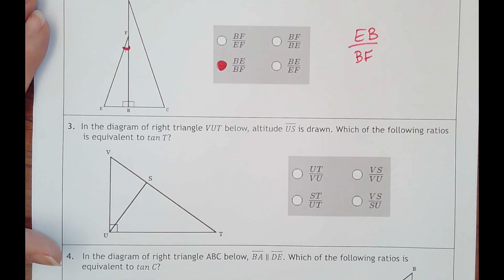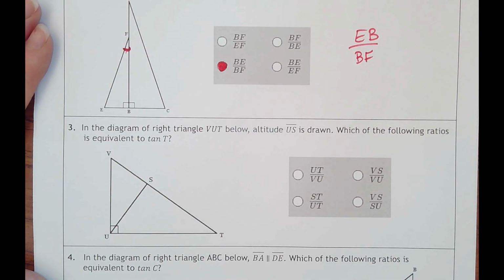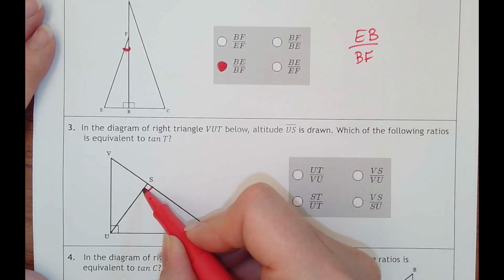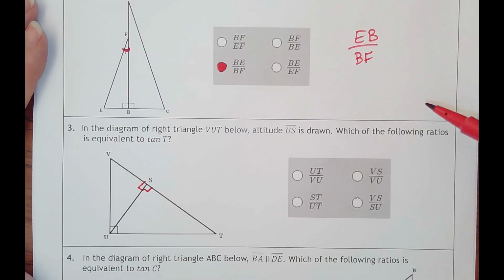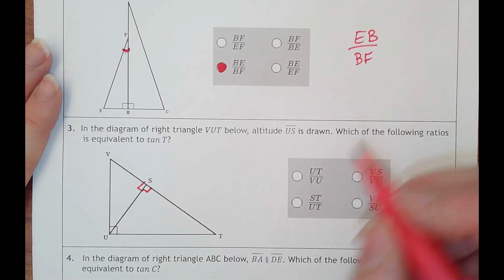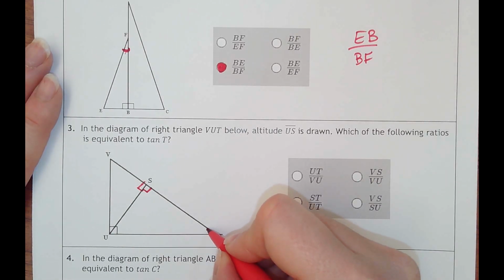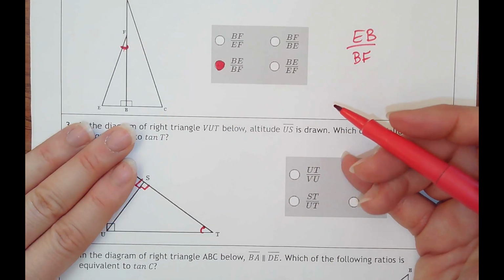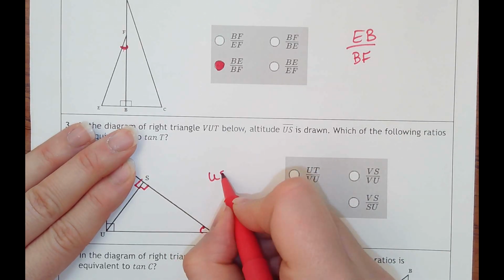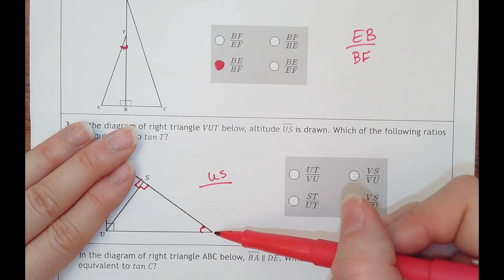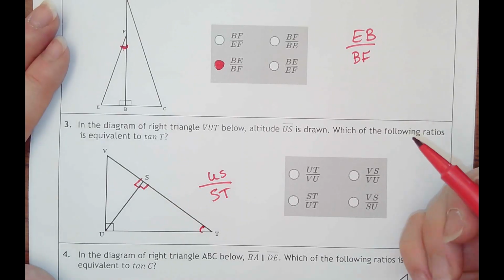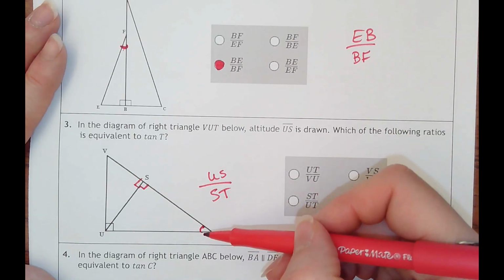Number 3, in the diagram of right triangle VUT below, an altitude US is drawn. Remember, an altitude makes 90s when it's dropped down to the base. Which of the following ratios is equivalent to tangent of T? We could try this medium triangle first. Tangent of here, we would need opposite, so US over the adjacent, which would be this leg, because UT is the hypotenuse. So ST, is that an option? No.